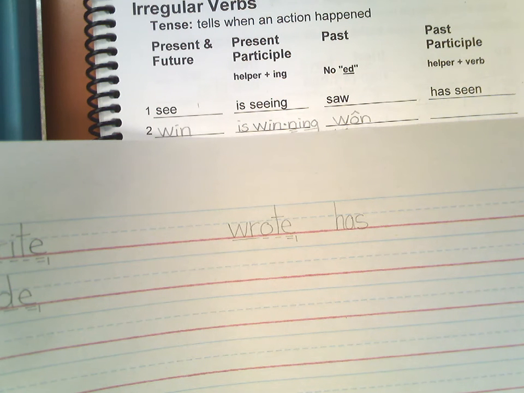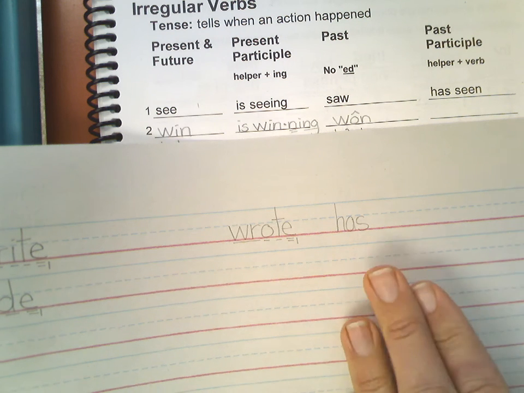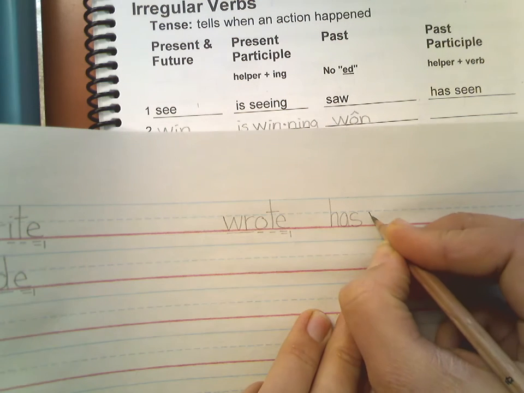Let's see. He has written me 4 letters. Written. So we need has there. All right, class, so what's our first syllable in written? Our first syllable in written is writ. Go ahead and write that first syllable. All right, our second syllable, N. Before we add that vowel suffix, what do we need to do to our last consonant in our base word writ? Good, we need to double it. Good, so written.